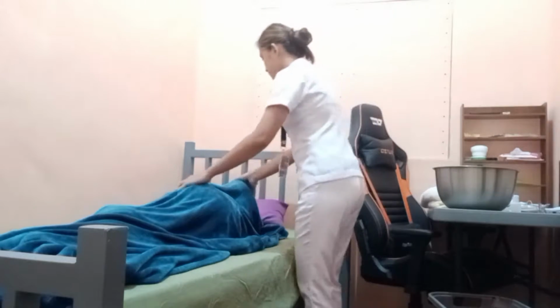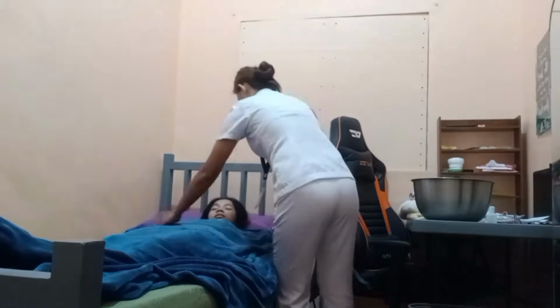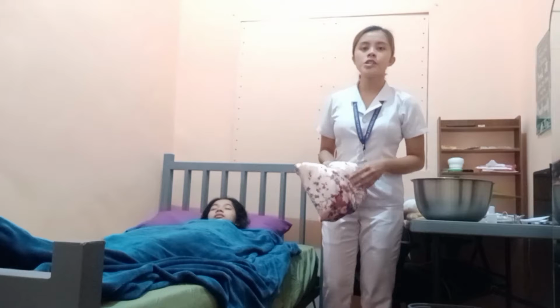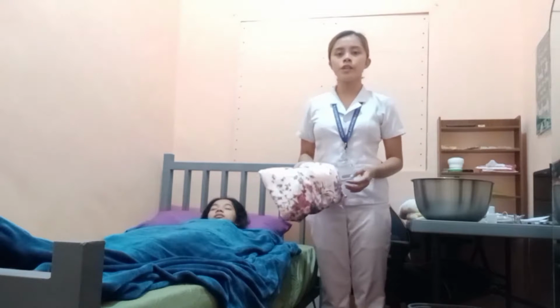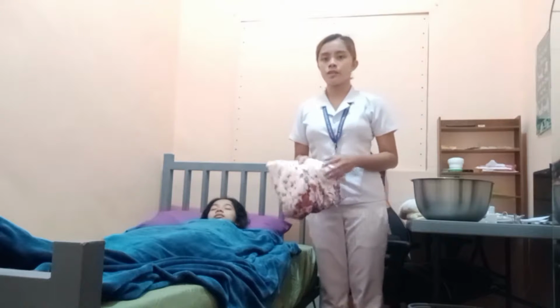I am now going to assist my client back to a supine position and help her wear the clean gown before attending to her grooming needs. If the patient has an IV tube, insert the arm with the IVF first and check the drip rate to facilitate ease in dressing.